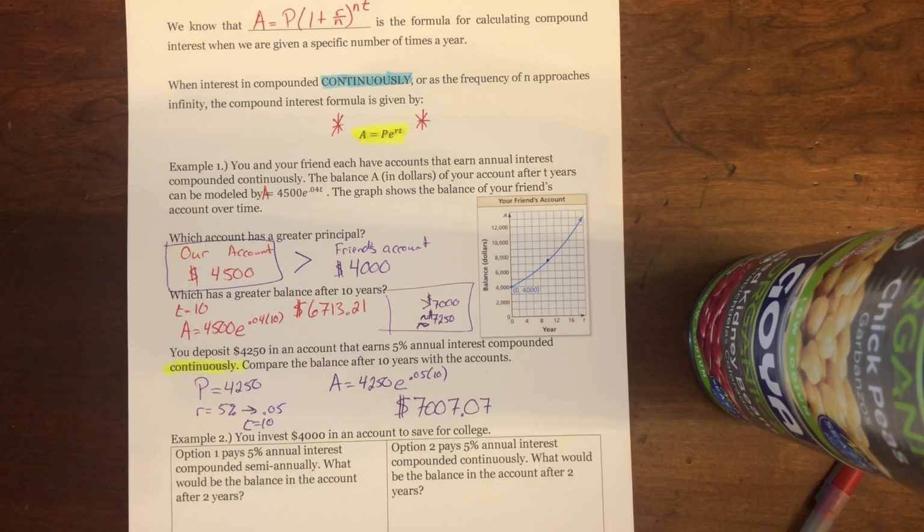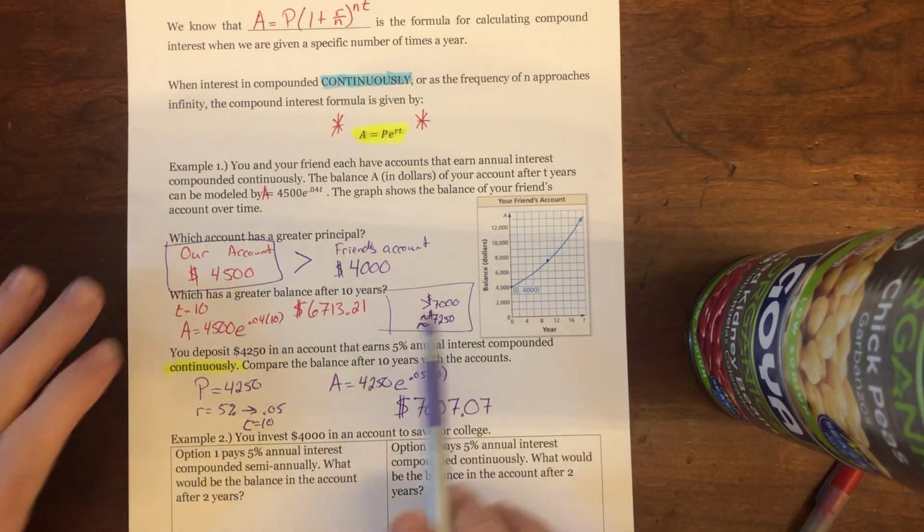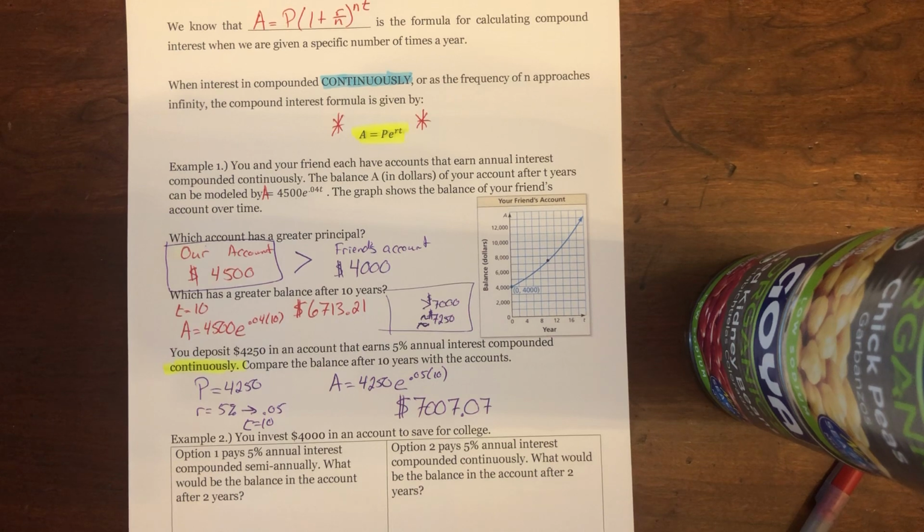And if we want to think about this bigger picture, what could we say about our friend's interest rate? Well, our friend's interest rate is even greater than 5% because they have even more money than the $7,007.07. Okay, so it's not quite telling you that, but if we go through and look at some of the values we get, we can realize that our friend has the best interest rate out of all of these things.